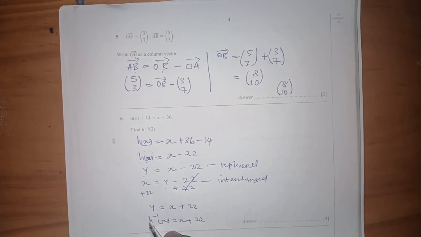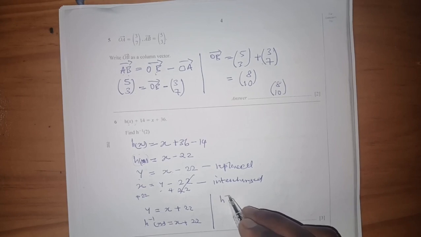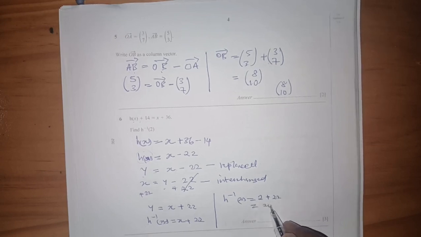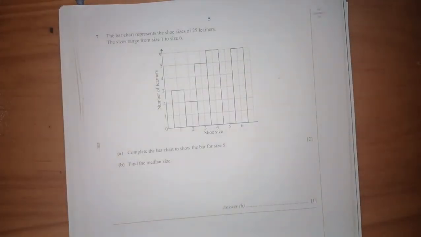Now, what was the question requiring us? The h inverse of 2. So where there is x, now it should be 2. So it's h inverse of 2. This is equal to, instead of x, I'm putting 2 plus 22. And this is giving me nothing but 24. I hope you are following. Let's move on to the next question.